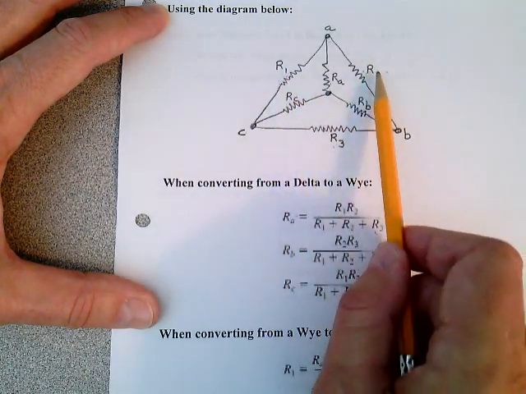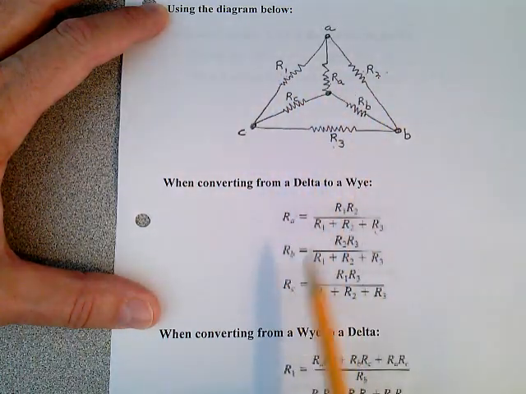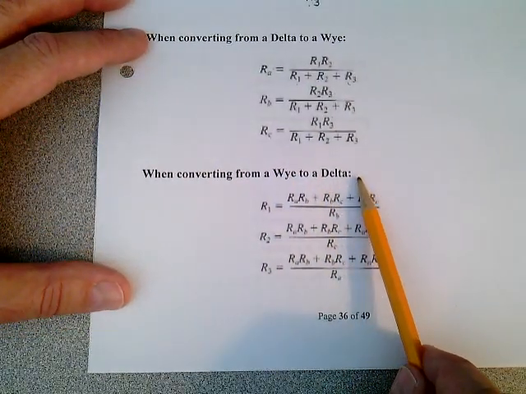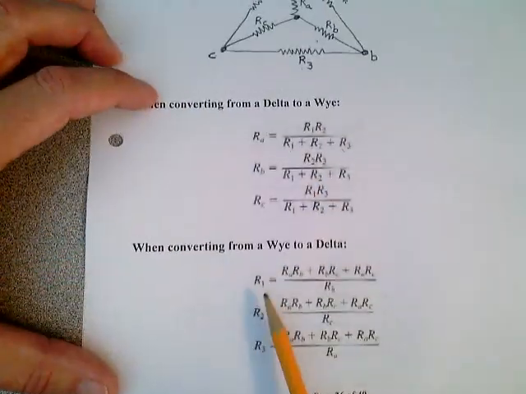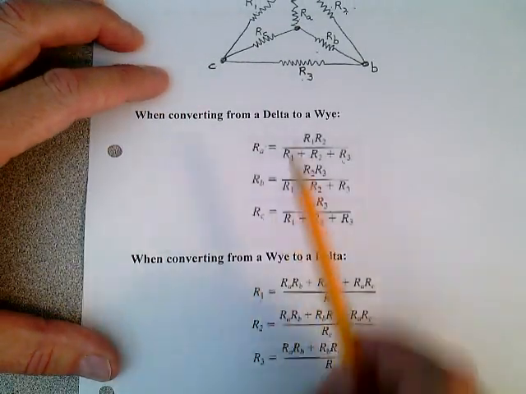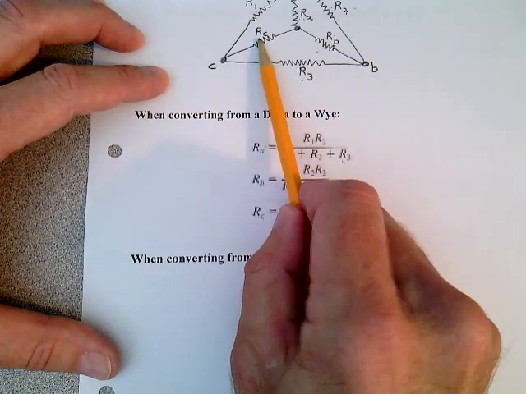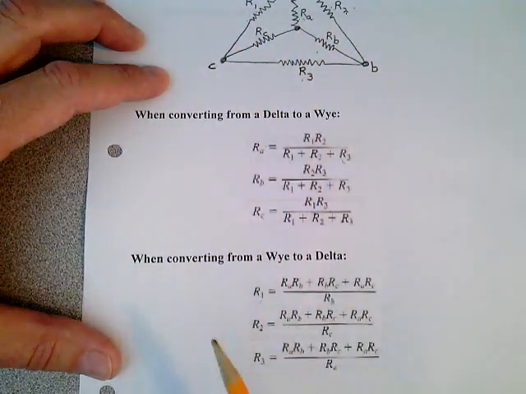So if you knew R1, R2, and R3, you could replace it with an equivalent Y. What about converting from Y to delta? Look up here at the top, and I want you to look, how do they get R1? They want to calculate R1. Now you have a value for RA, RB, and RC. We want to erase that and put in a delta.